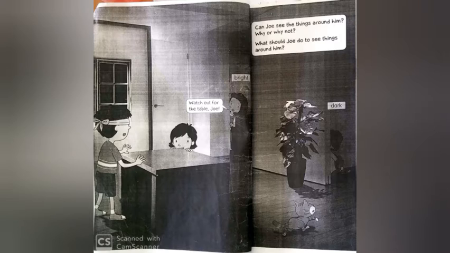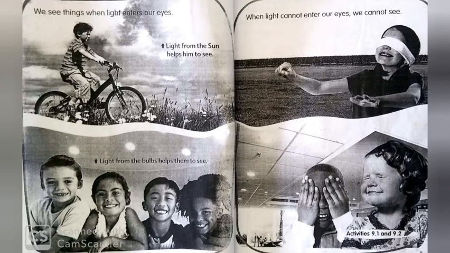Now, if you try to close your eyes, there's no light entering our eyes, and we can't see things around us. So, we need light to help us see things around us.